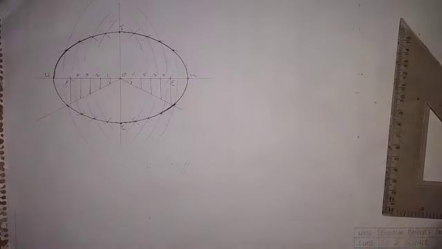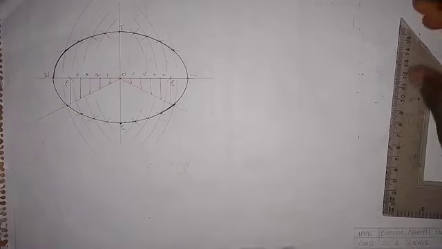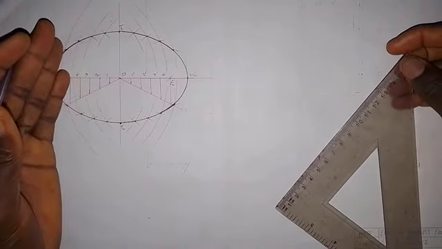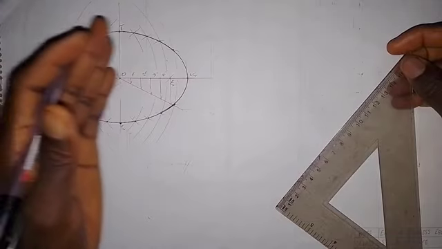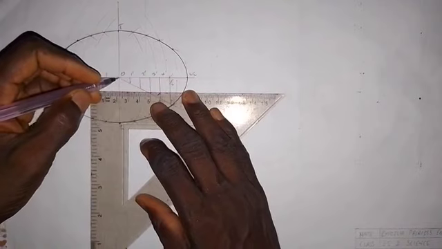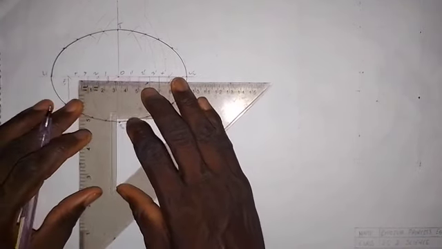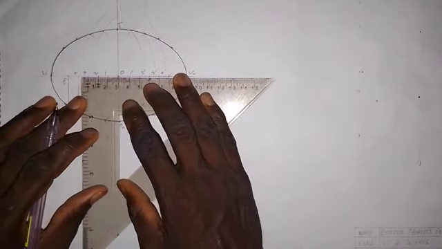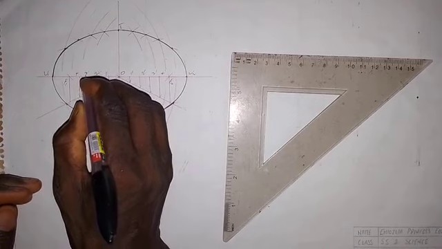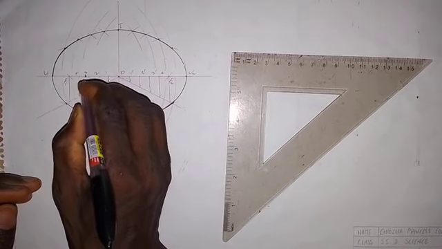Now, what we need to do first is to locate point P. So point P is 30 millimeters from here, on the left side as we are told. So from this point here, you take a measurement of 30 millimeters. So this is point P now.